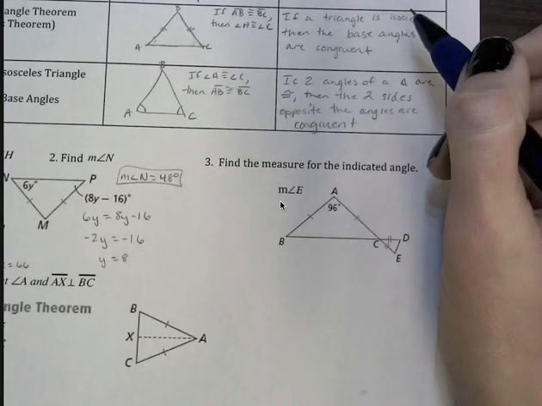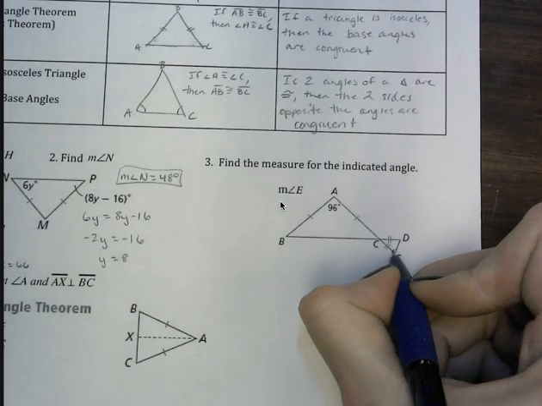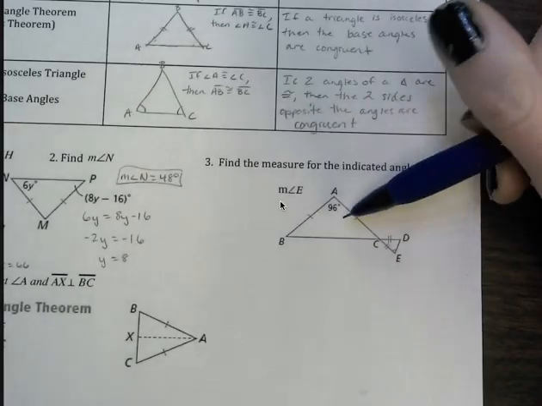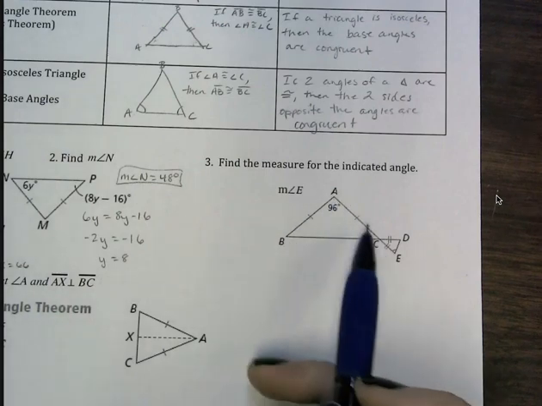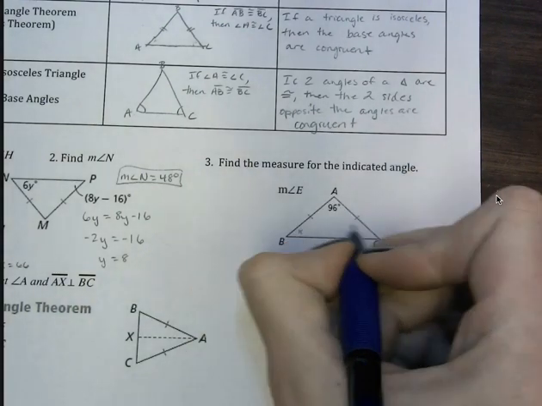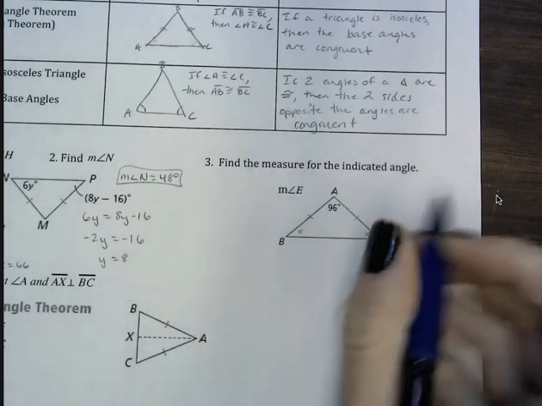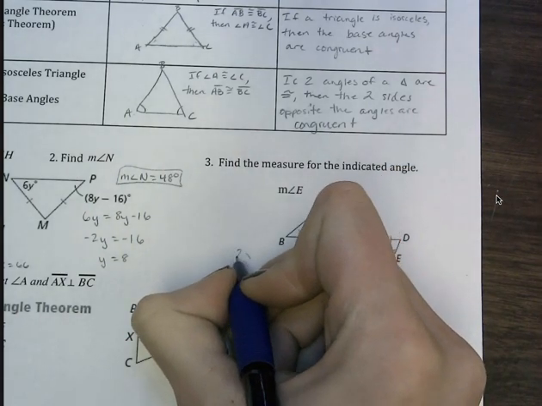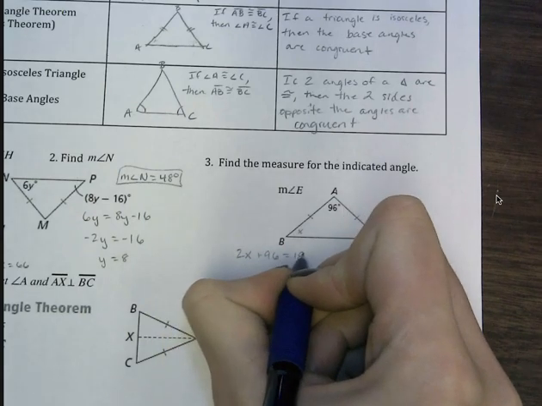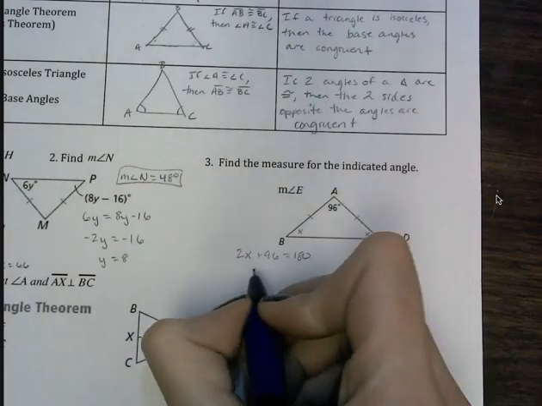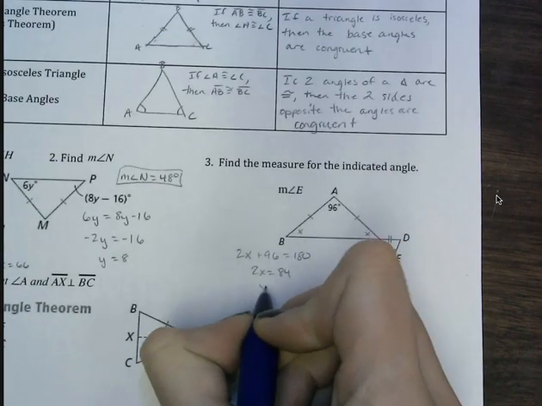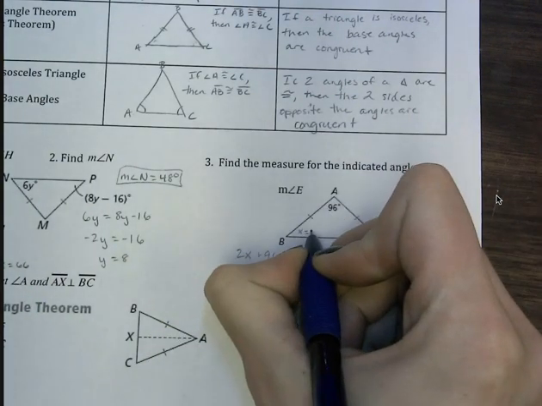Find the measure of the indicated angle. So they want me to find angle E, which is this little guy right here. Well, first, I'm going to have to do some steps before I can determine what angle E is. So I've got an isosceles triangle here. So this is like number 1 that we did, where I know these are both the same, and I know that all three have to add up to be 180 degrees. So I can do 2x plus 96 equals 180. Subtract 96 to get 84. So I've got 2x equals 84, meaning x is 42. So each of these are 42 degrees.